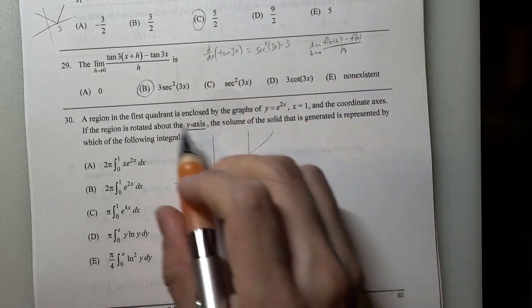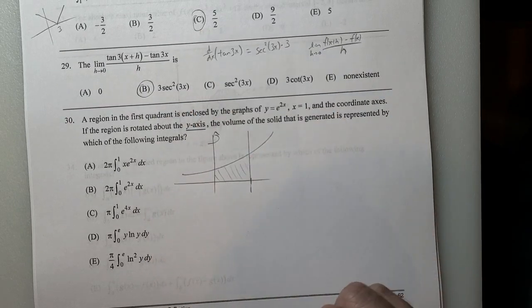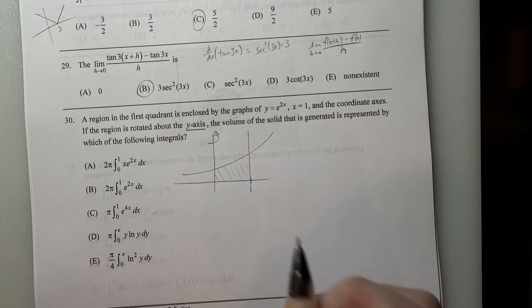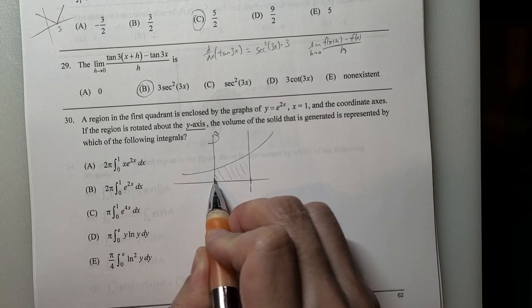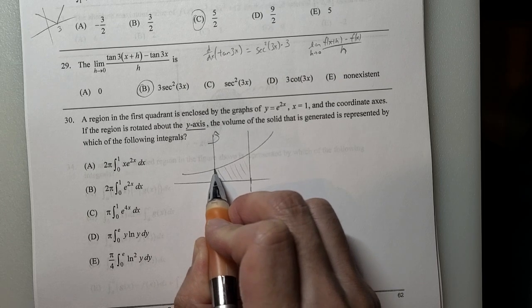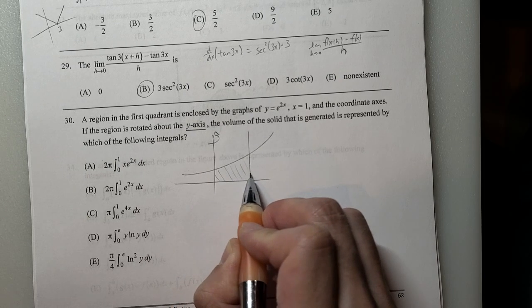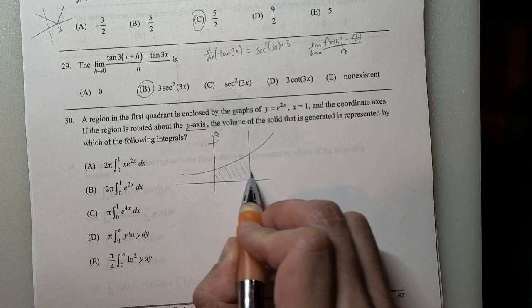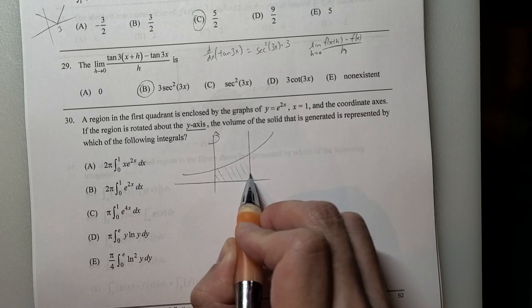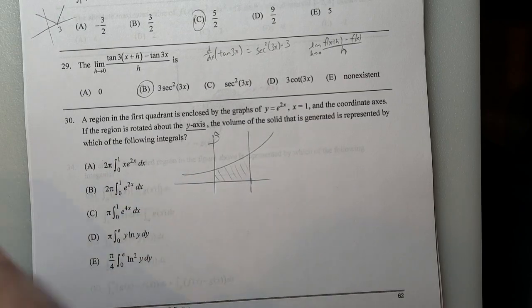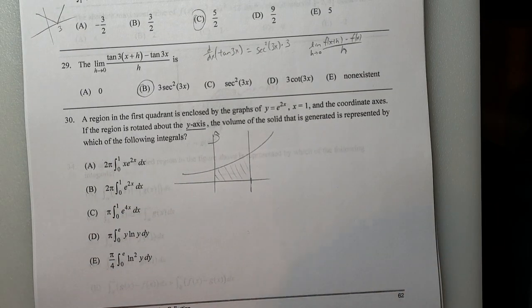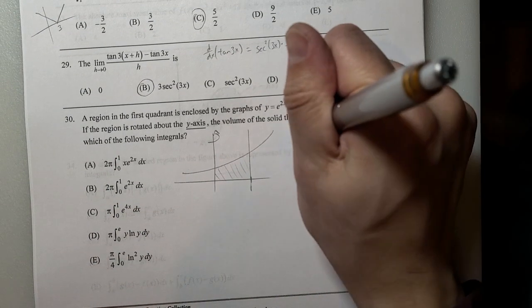We're rotating about the y-axis, so yeah, we probably want to use the shell method because if we draw a representative radius, it would be up to like this point. It would be like this. So it would just be a length of 1, but over here it would be 1 minus this curve, okay? So let's do it the shell method.